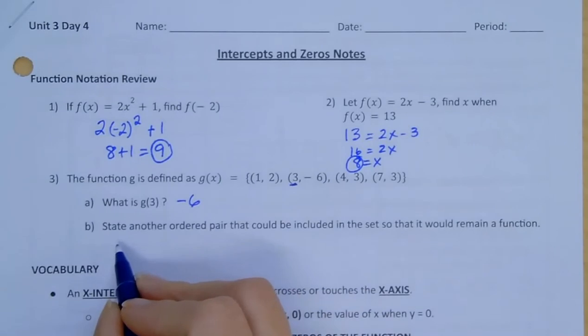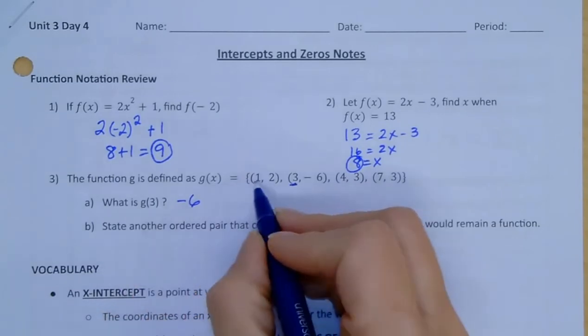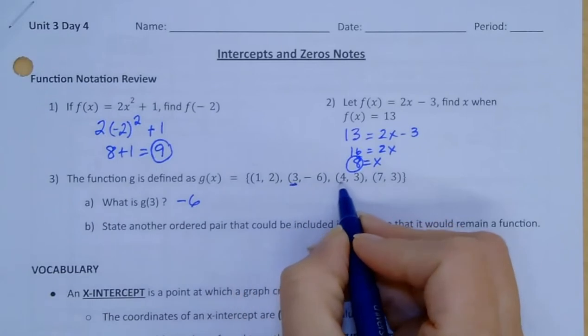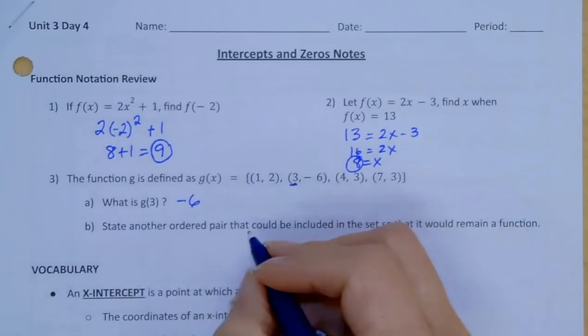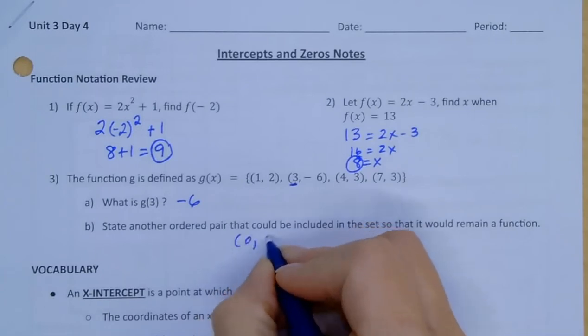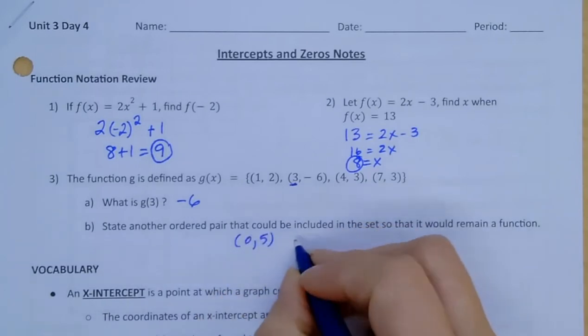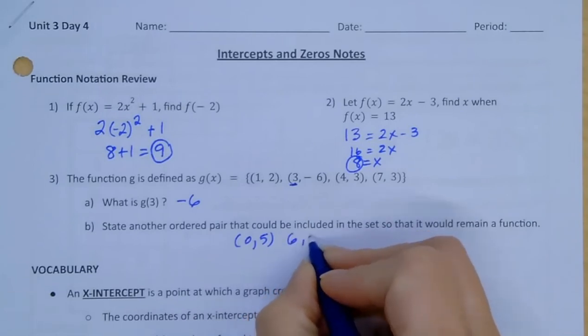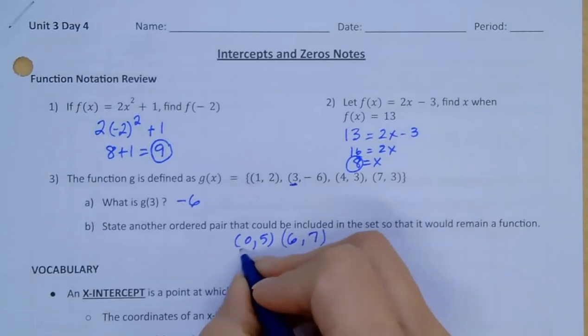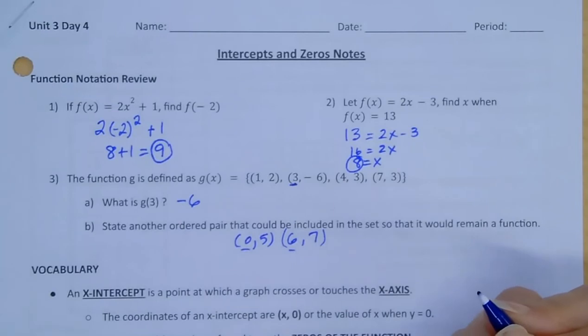It says state another ordered pair that could be included in this set so that it would remain a function. The only thing that would make it not a function is if I repeat one of my x values. So all I need to do is find a different x value, something that's not already there. I could say 0, 5, right? I could say 6, 7, anything as long as I'm not repeating my x values. There are many, many, many options there.